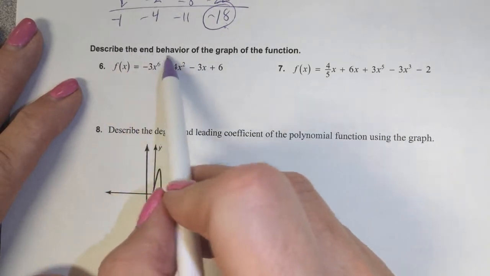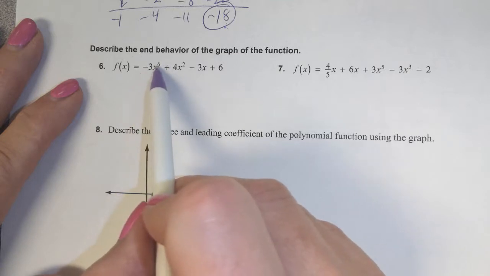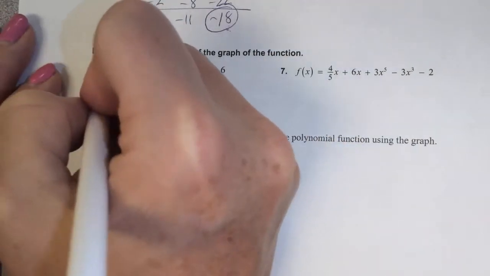Alright, you guys tell me the end behavior here. Look at your leading term. Is that going to be up, up, down, down, up, down, down, up? It's going to be down, down. Down, down. Here's the way we need to write that though.